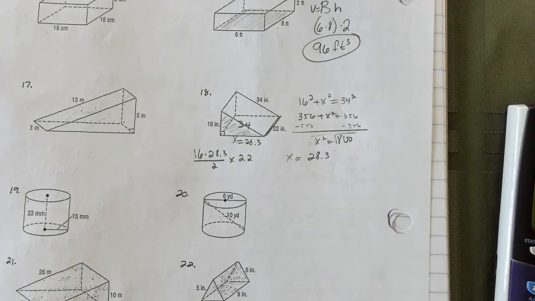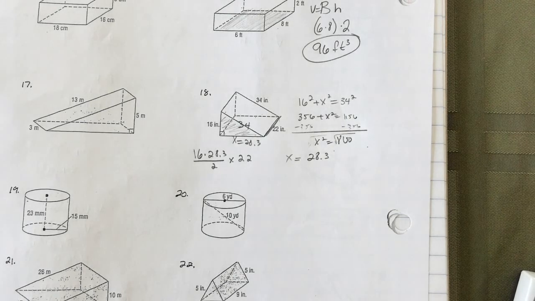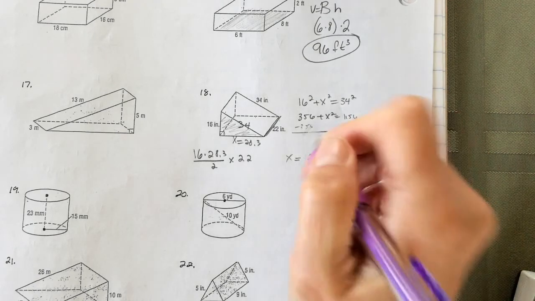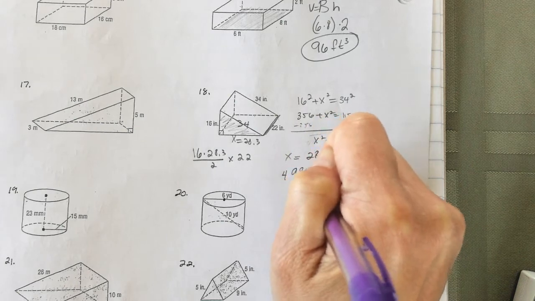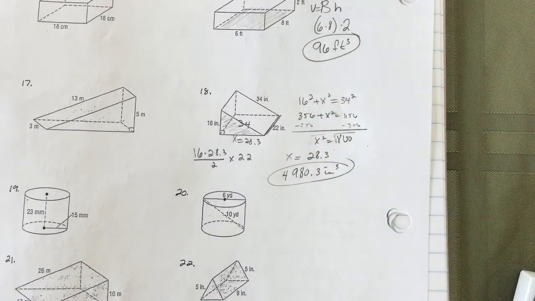is, where's my magic number? Making sure I typed everything well. I think I have a typo. Hang tight. 4,980.3 inches cubed. Okay, there we go.